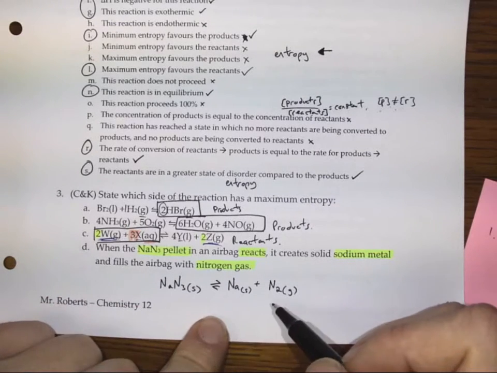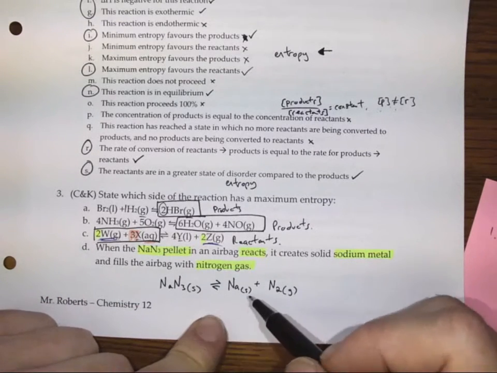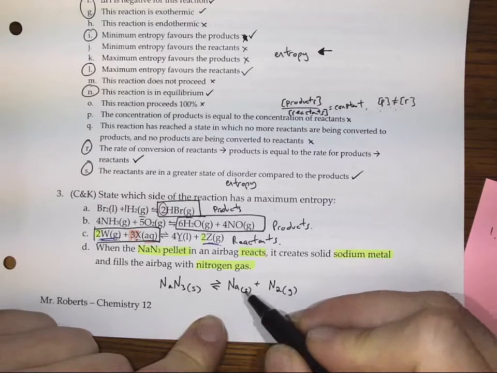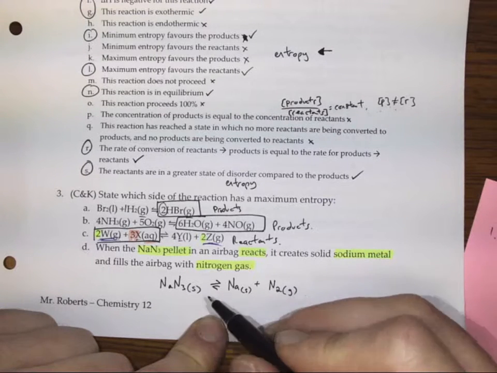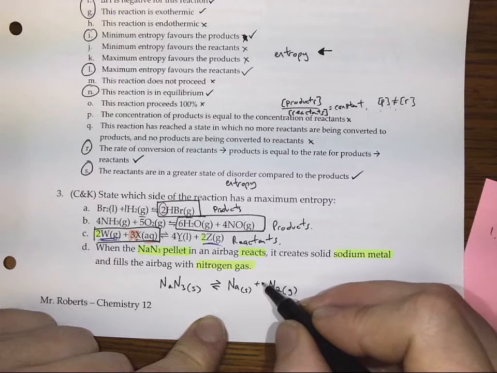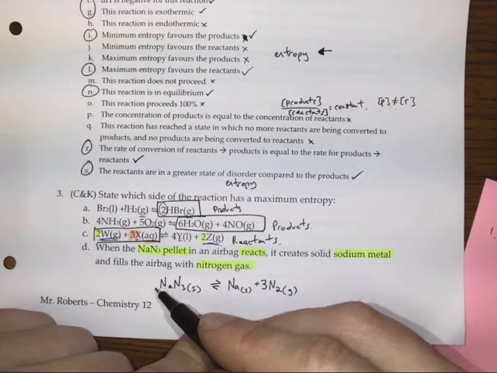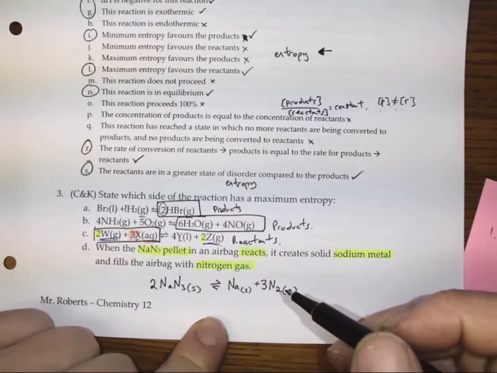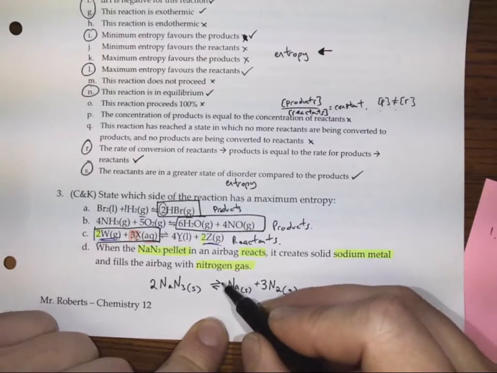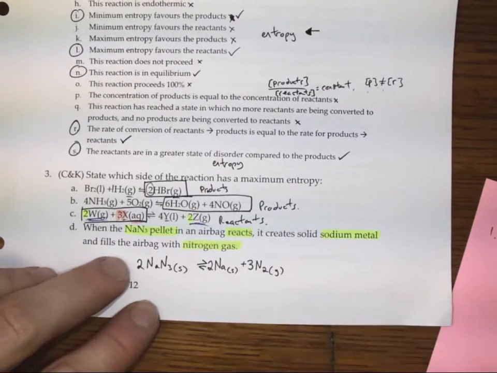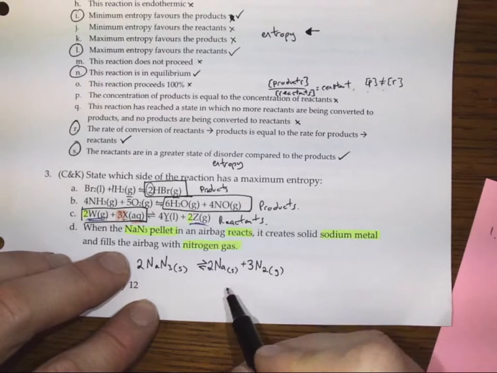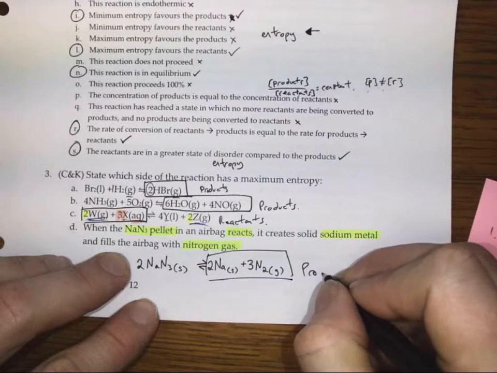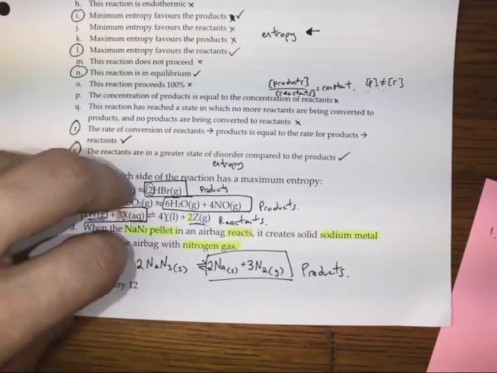All right. We should probably stop and say, is this balanced? Because that might actually matter. It's not balanced, so I'm going to balance it. I notice I need 3 nitrogens on the left and 2 nitrogens on the right. So I'm going to do a little trick where I swap those values with their coefficients. Now I have 6 nitrogens on the left and 6 on the right. But I have 2 sodium on the right and only 1 on the left, so I need to put a 2 there. All right, now we're balanced. Anyway, most random, maximum entropy, well, it's the one with the gas. So that's, again, going to be our product. All right, so let's move on.